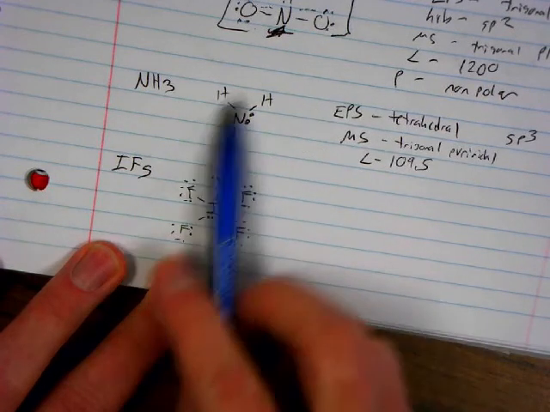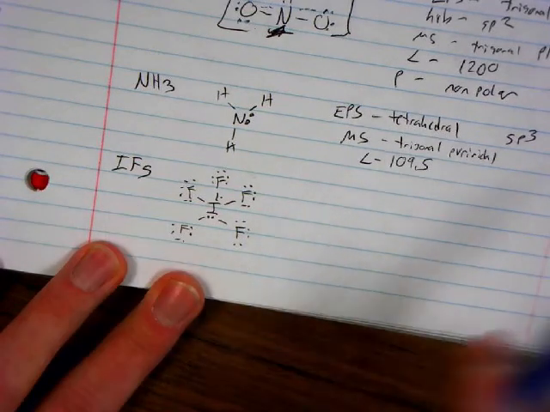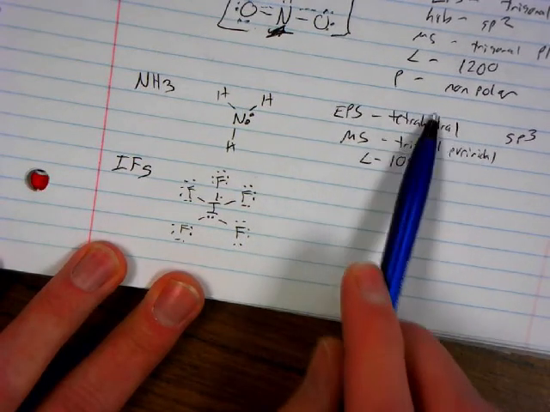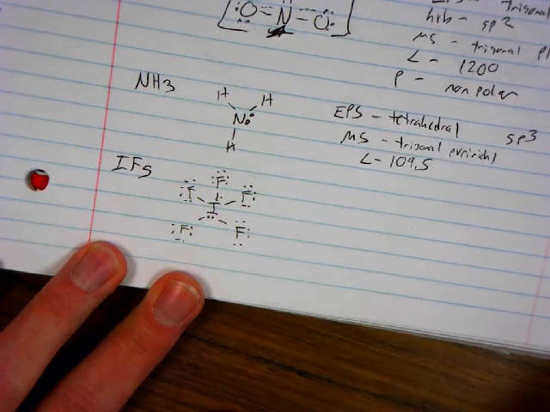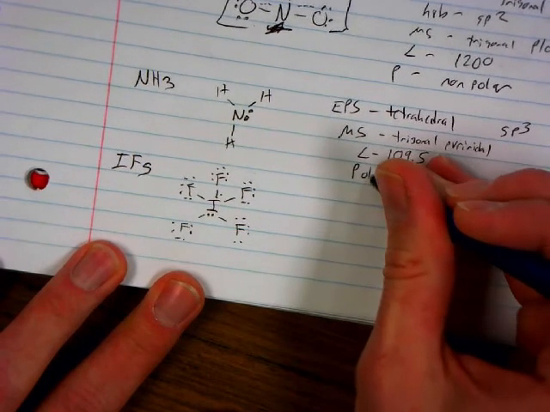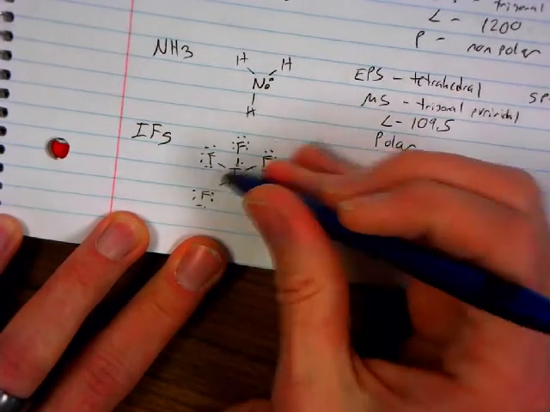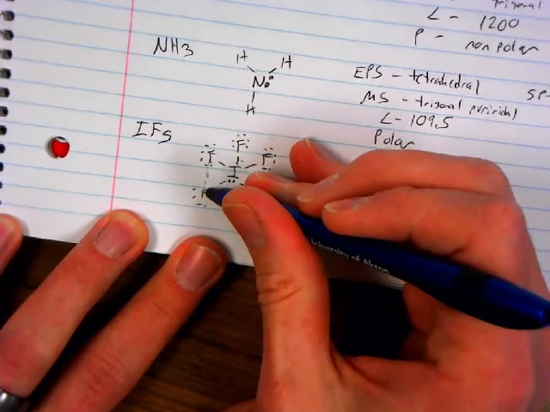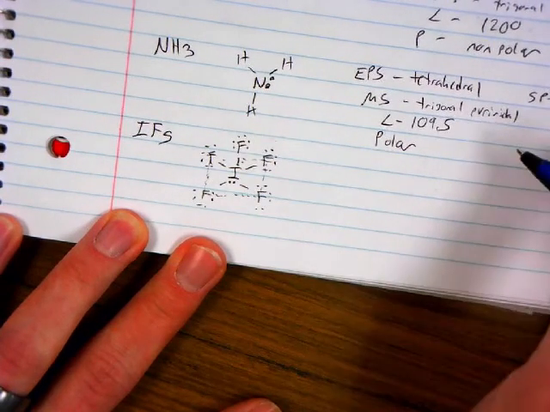What else do we need to do? Angle, 109.5. The angle is based off of the molecular structure, right? Sorry, the angle is not based off of your electrons, because that changes the shape. Your angle is based off of the tetrahedral, off of the EPS. I said that backwards. I've got 4 bonding sites, 109.5. Polar or non-polar? Polar. This is polar.